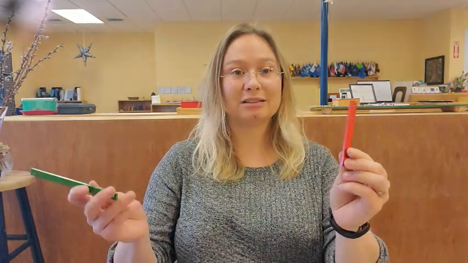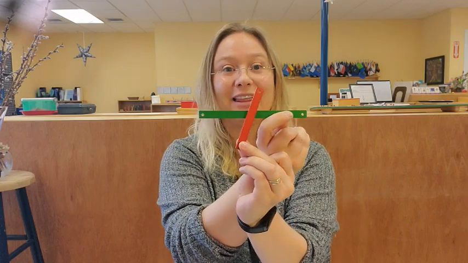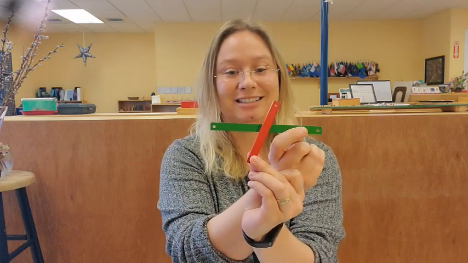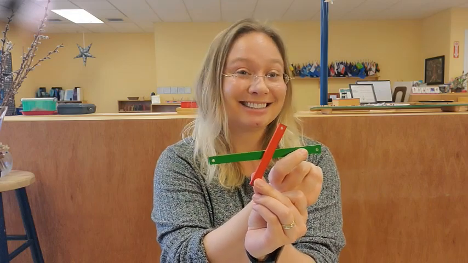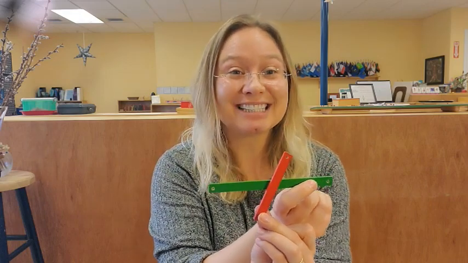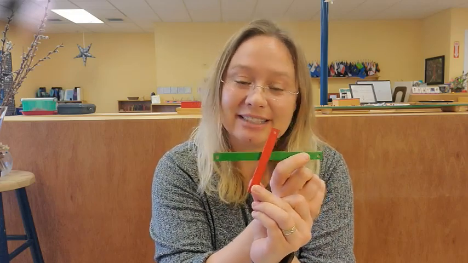Well, what about lines that do meet and touch somewhere? They're called intersecting lines. So lines that cross somewhere are intersecting.